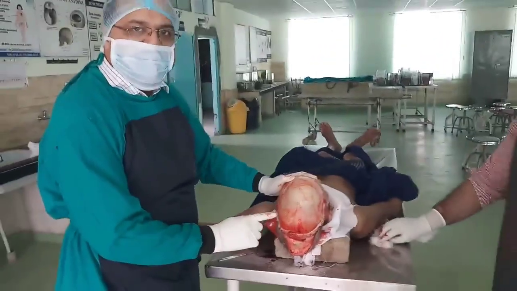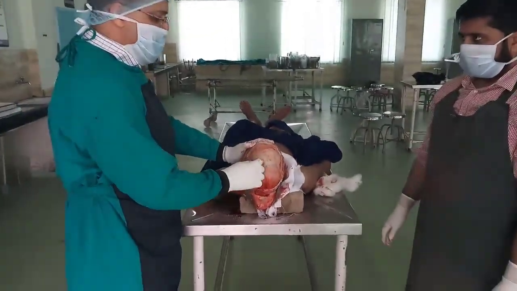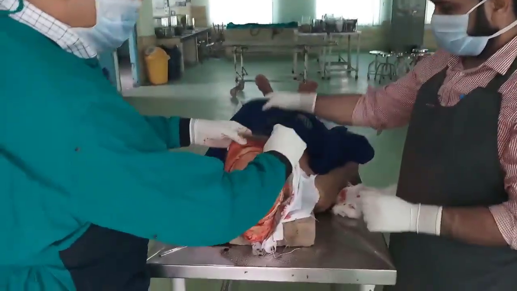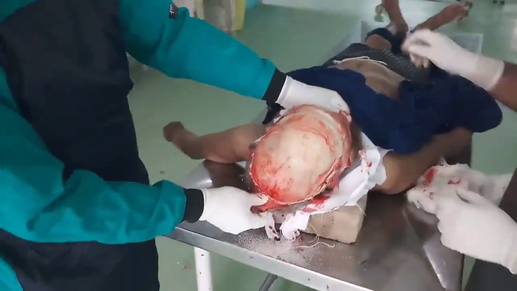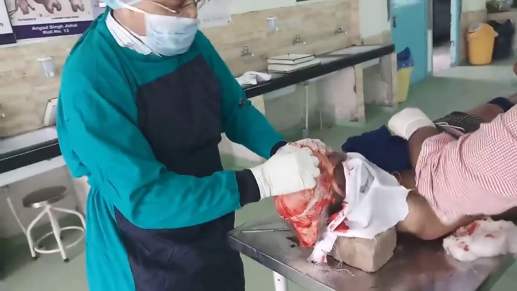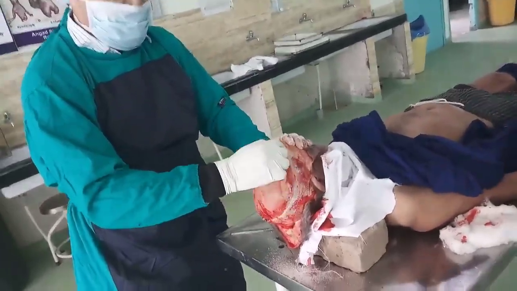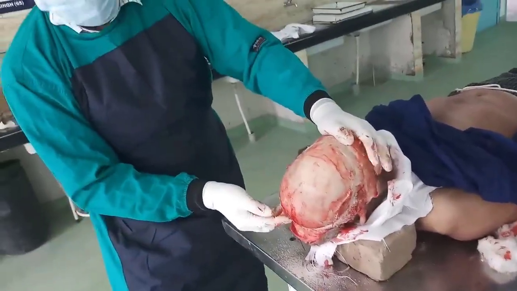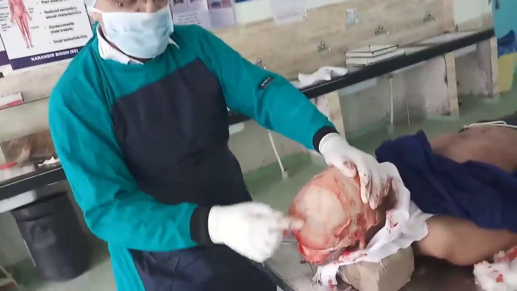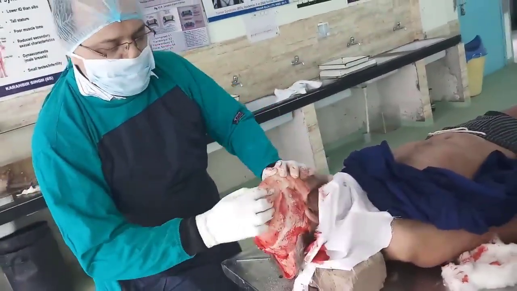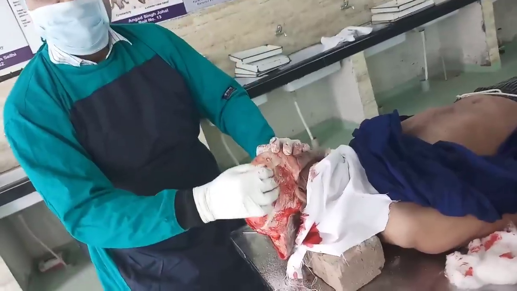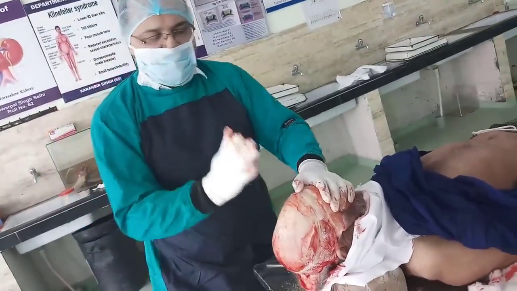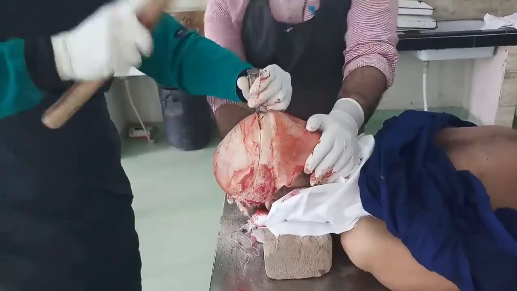Now our step was to open the skull cap. First we had retracted the anterior flap forward and the posterior flap backward. Then we had made an outline anteriorly above the supraorbital margin, posteriorly around the occipital protuberance. Then between the anterior and posterior cut, an angle is made. So we had made an outline to open the skull cap. Now we will use our chisel and hammer.